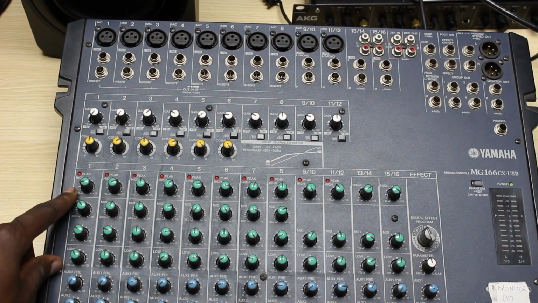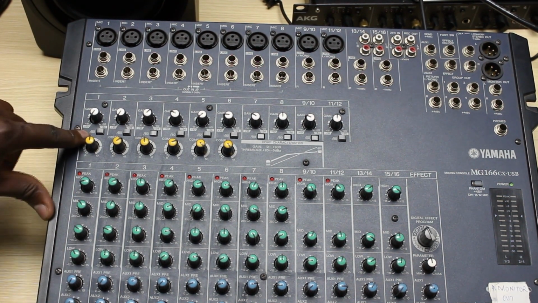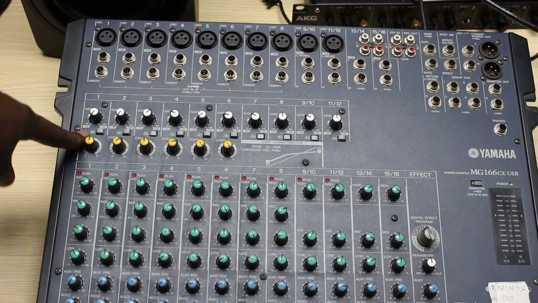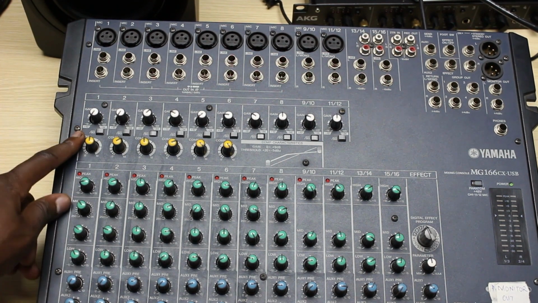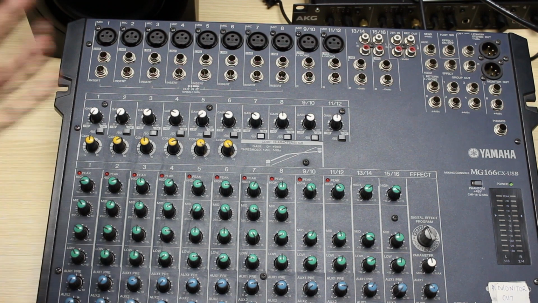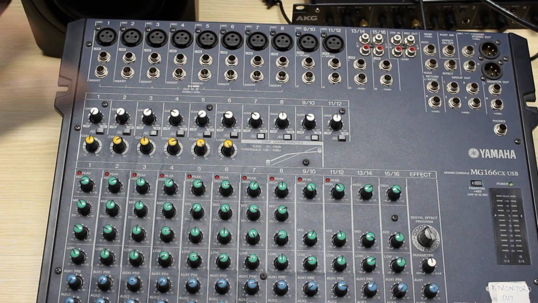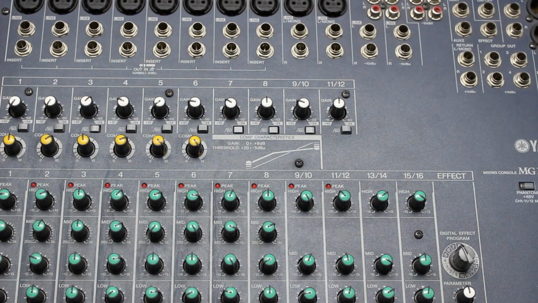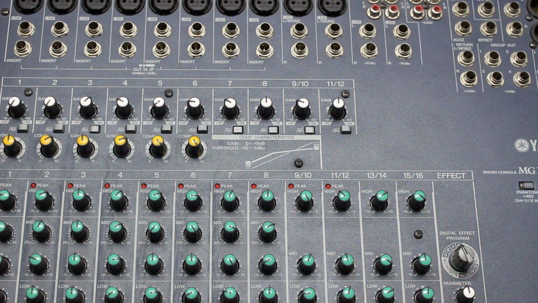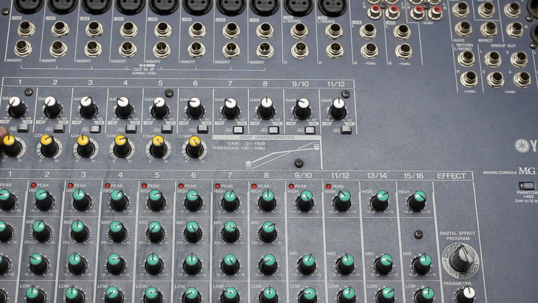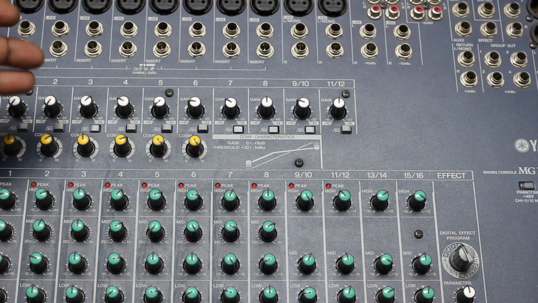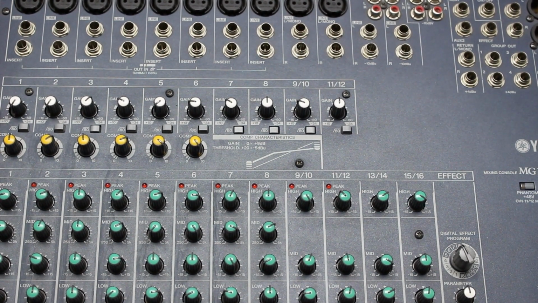The next thing here we get to see is the high pass filter, and what high pass filter means is it passes the high frequencies and cuts the low frequencies. So in this mixer, I can see that the manufacturer had decided that the high pass filter is at 80 Hz, which means if I engage the high pass filter, any frequency that is below 80 Hz will not be allowed to pass through that channel.